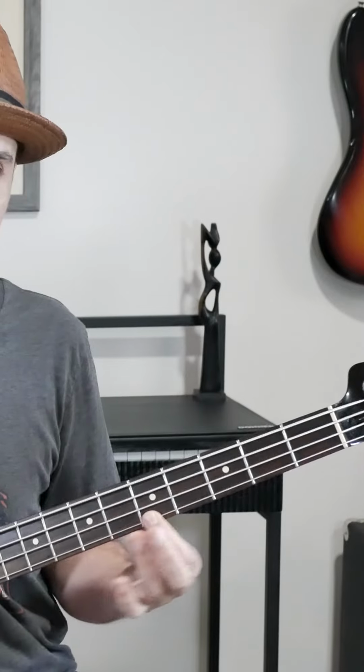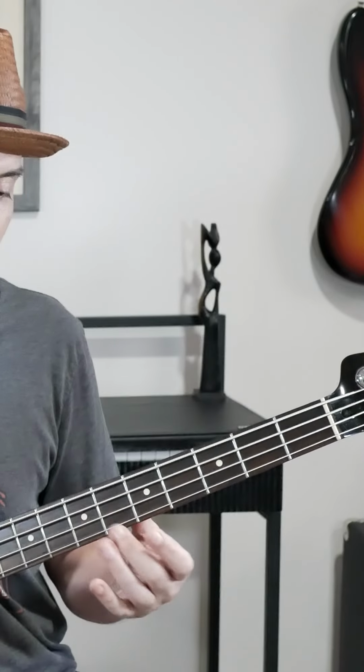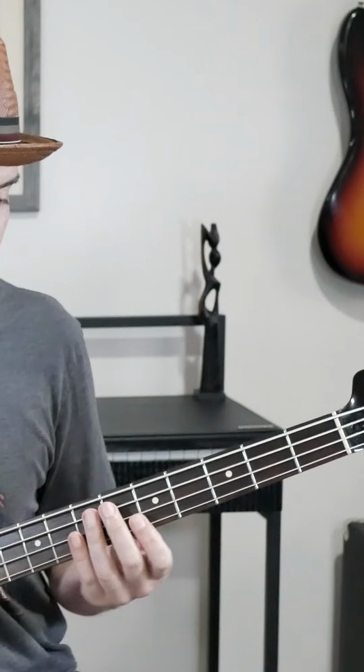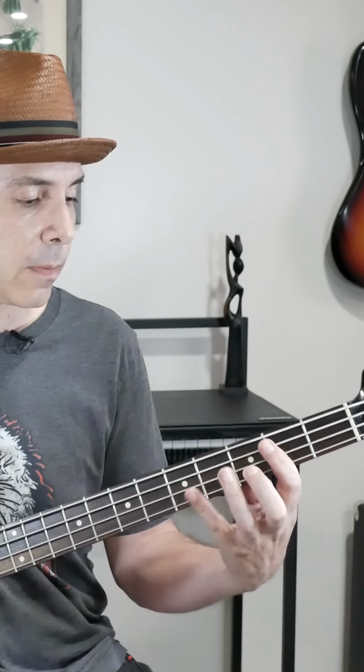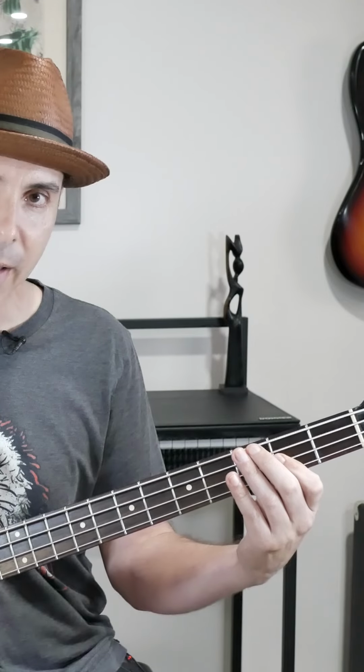And then we want to go here to C, but we're going to use another chromatic approach tone to that C, so like this. Now I'm on the flat 7, which is a chord tone, right? Right, I approach the third from a half step below.